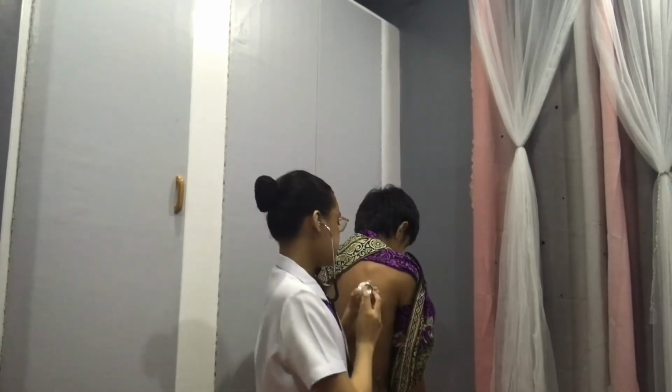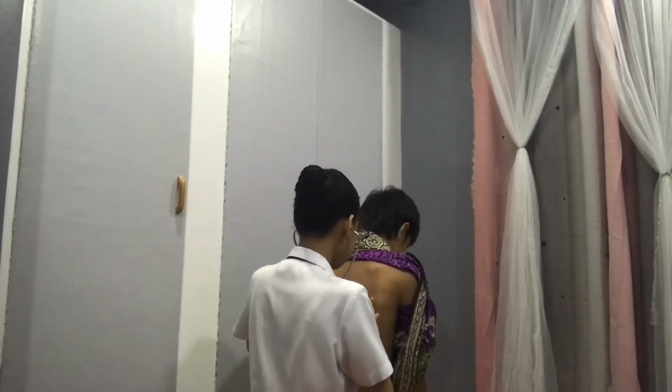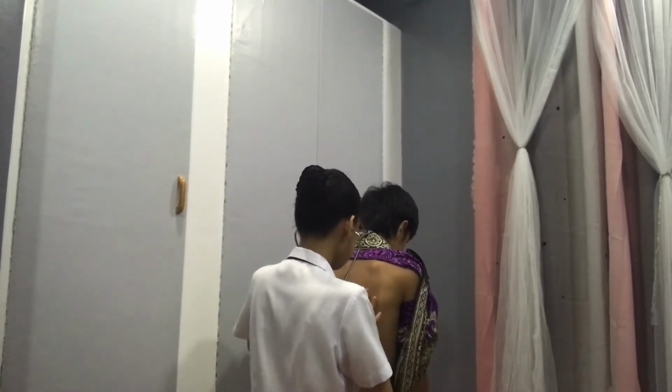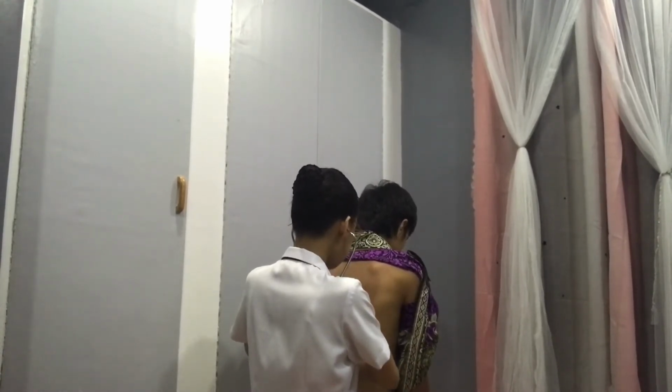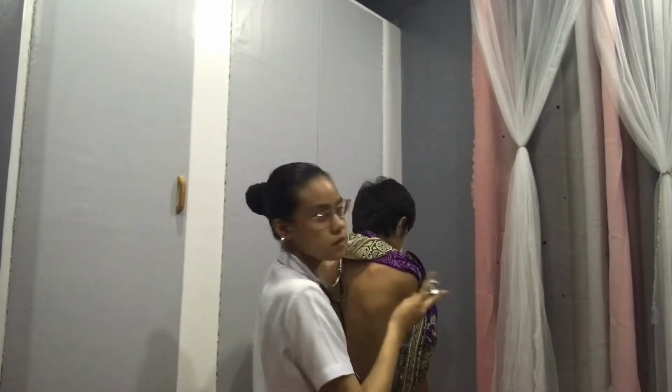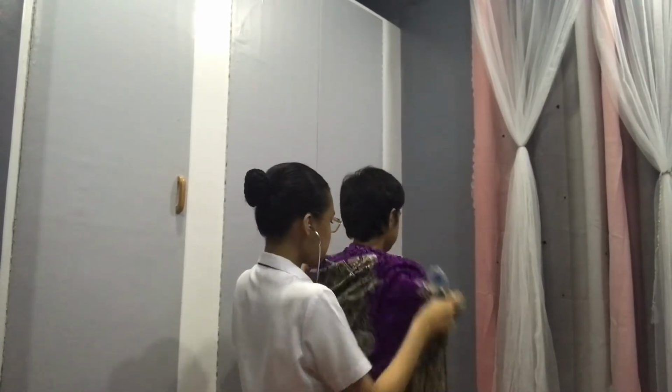So compare findings at each point with the corresponding point on the opposite side of the thorax. Note the location on the chest wall where adventitious sounds are heard, as well as the timing of such sounds with the respiratory cycle. So this is to distinguish a normal sound from the abnormal one. Okay, let's do it again. Okay, thank you. Let's move on.